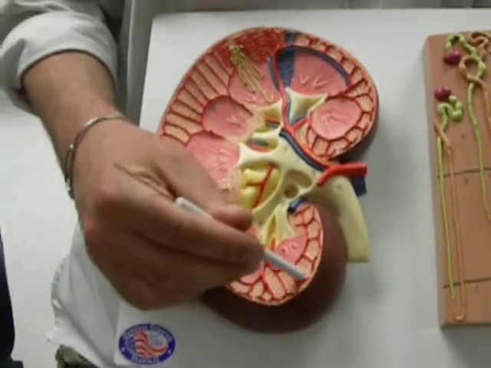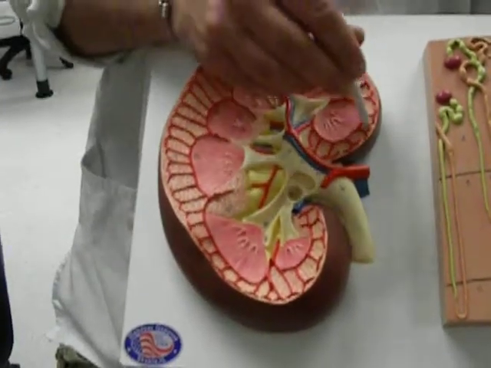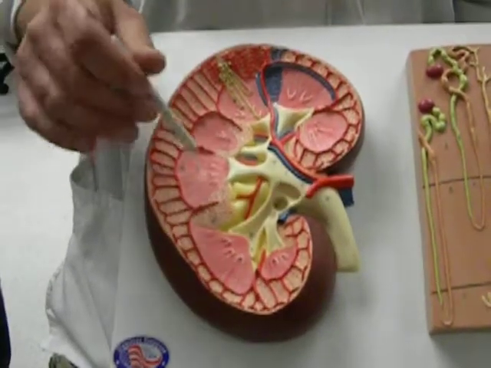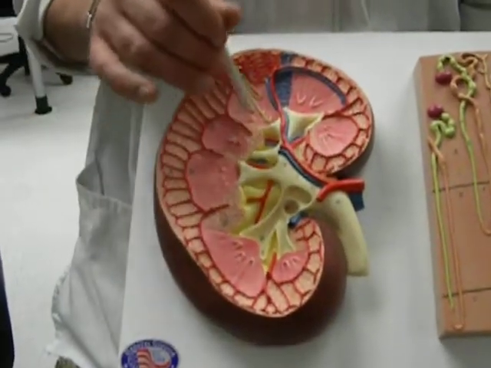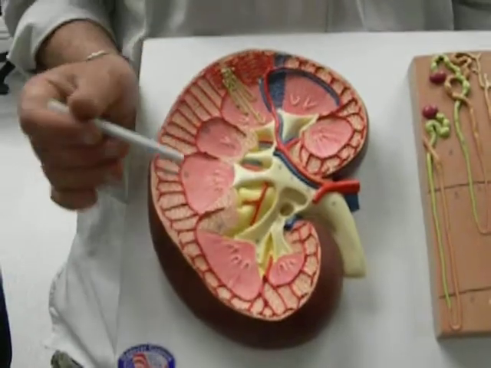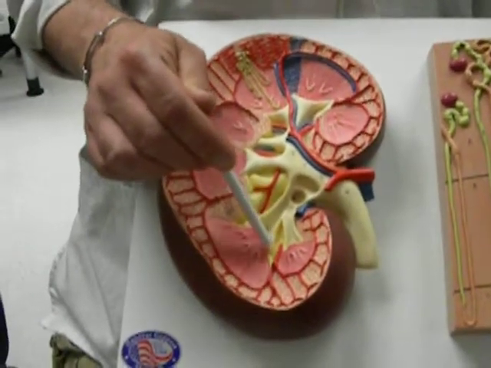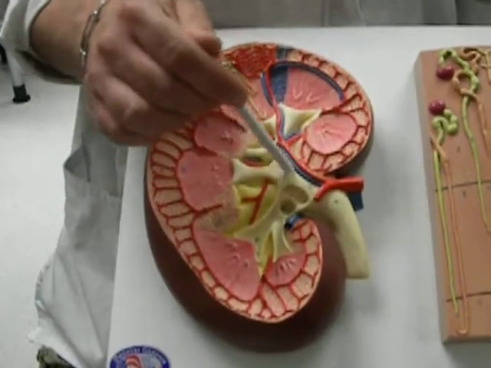First part we worry about, cortex, outer layer. Medulla is the inner layer that contains the pyramids. These are the pyramids. Note they're triangle shaped. Now, these dump into calyxes, little white things that drain into the renal pelvis.